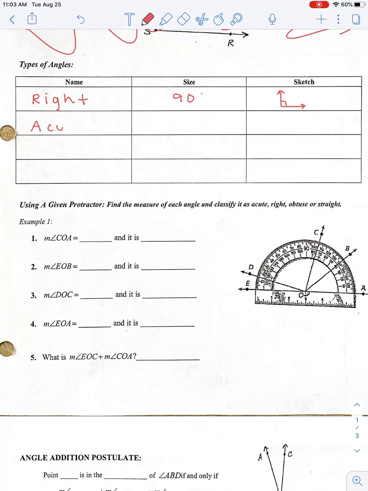Another type of angle we have is an acute angle. Acute angles are less than 90 degrees, so anywhere between 0 degrees all the way up to 89.999. They're smaller angles. They're going to be smaller than this, so they can look something like this. So they're less than that right angle. They're smaller.